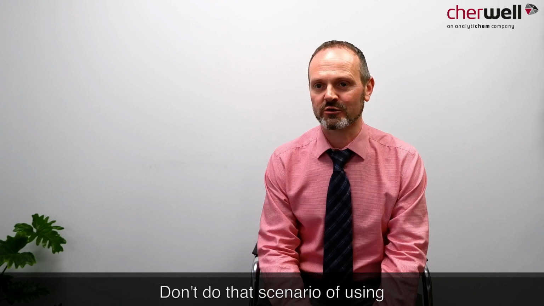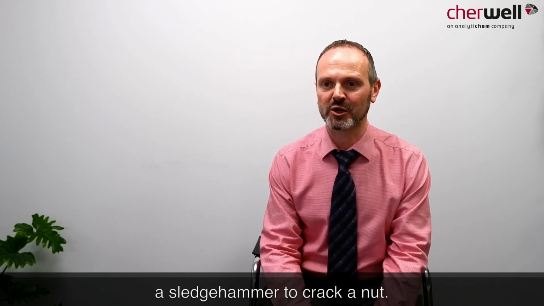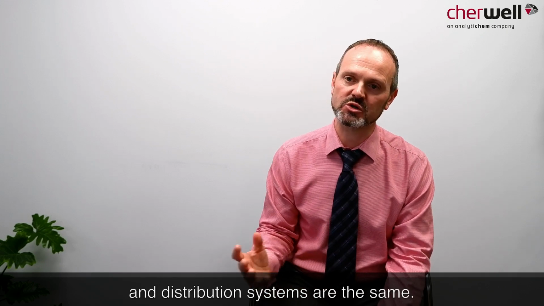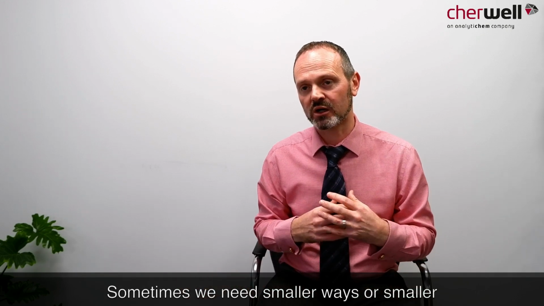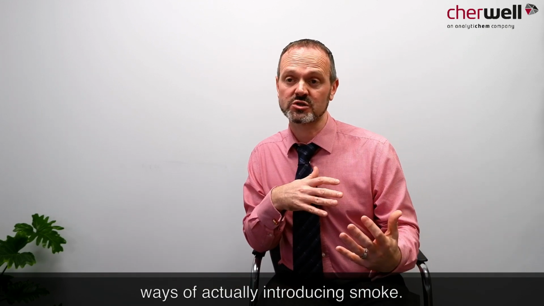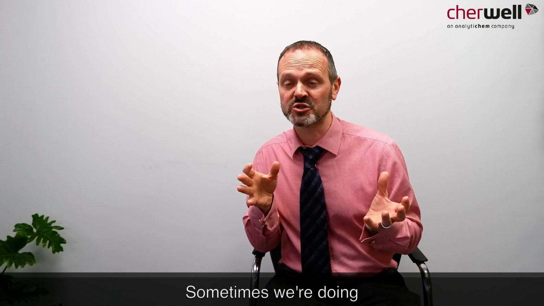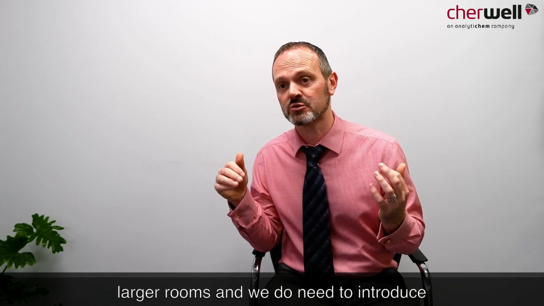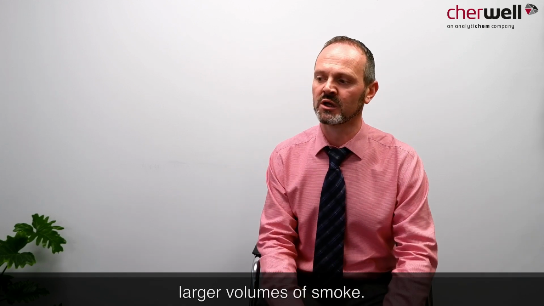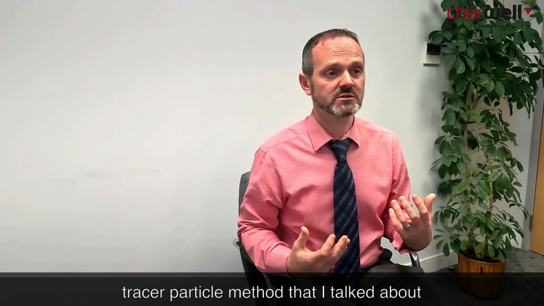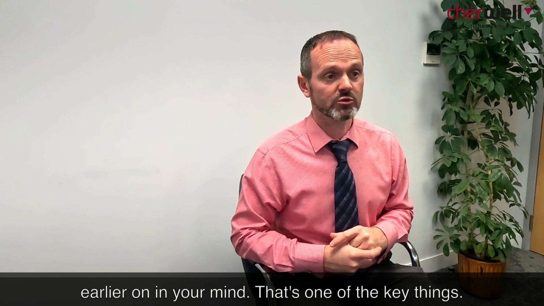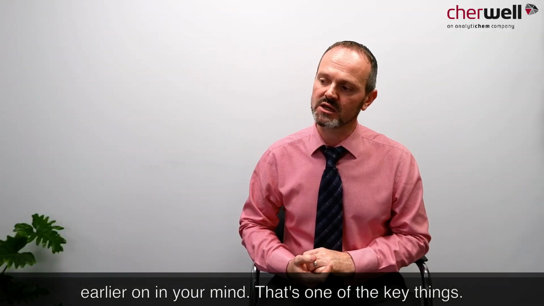Don't do that scenario of using a sledgehammer to crack a nut. Not all smoke systems and distribution systems are the same. Sometimes we need smaller ways of introducing smoke. Sometimes we're doing larger rooms and we do need to introduce larger volumes of smoke. So have that understanding of the tracer particle method that I talked about earlier on in your mind. That's one of the key things.